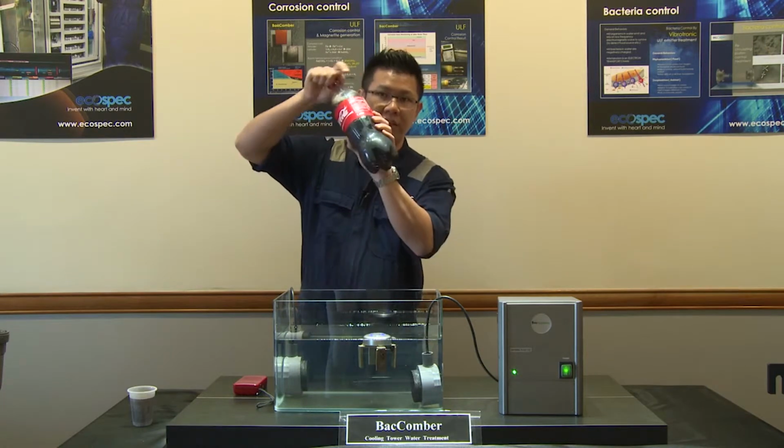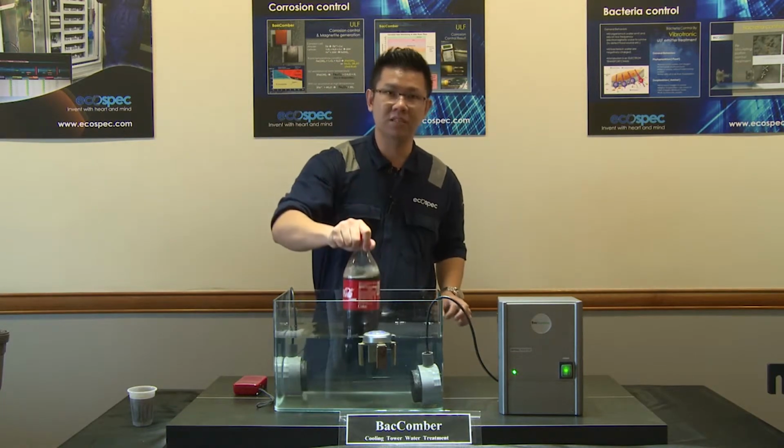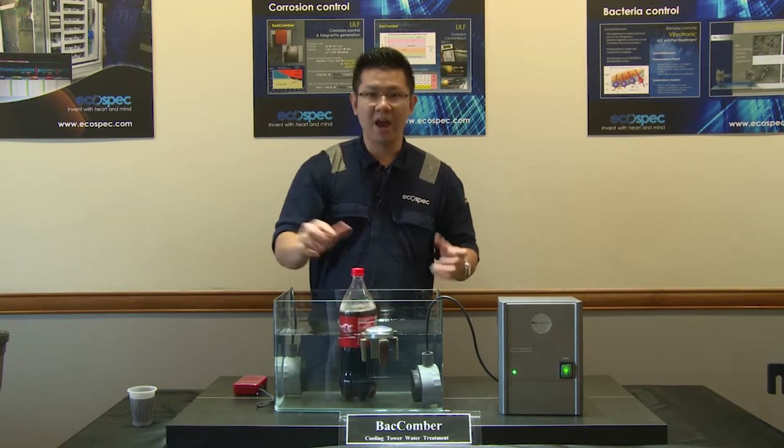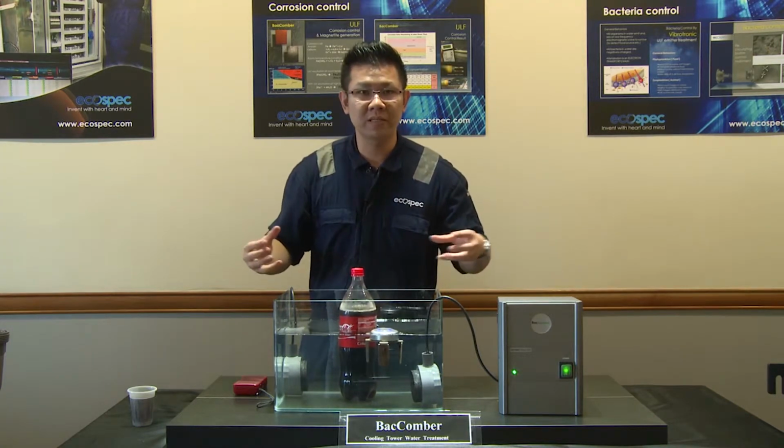And the whole bottle of it, we just submerge into this container. And the ultra low frequency is affecting the Coca-Cola, and we may be able to taste the difference of a treated one and an untreated one later.